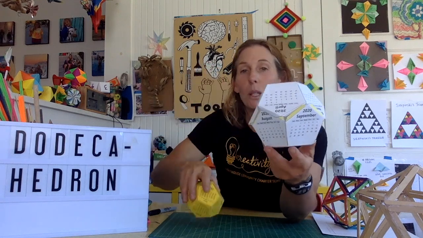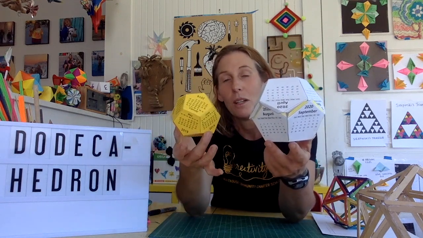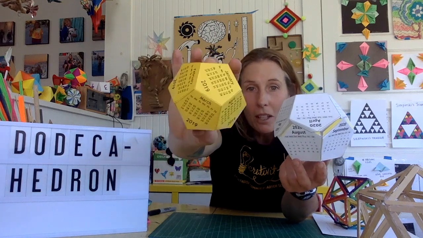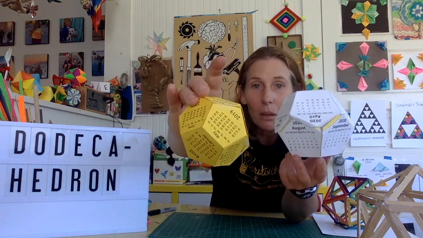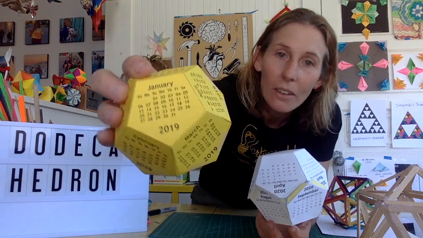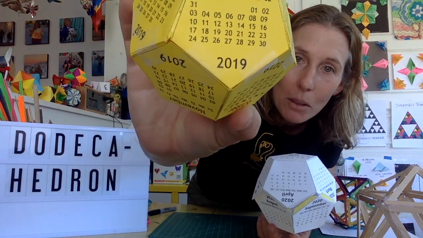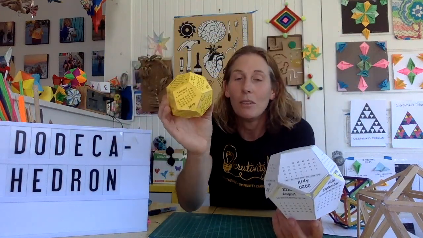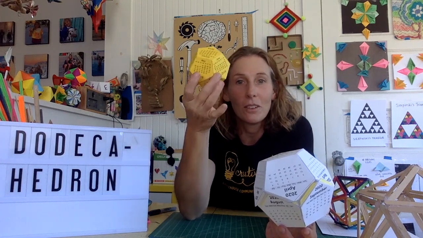And this is obviously a bigger dodecahedron than this one. On this one, I don't know if you can even tell, but I just used a little teeny piece of tape on each side. So you see that? There's a little piece of tape. So you don't need to hide it and use glue. This still can look really cool.